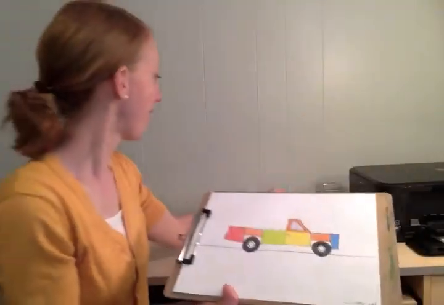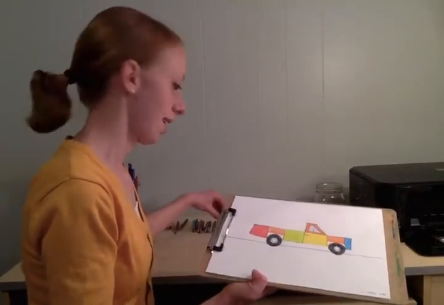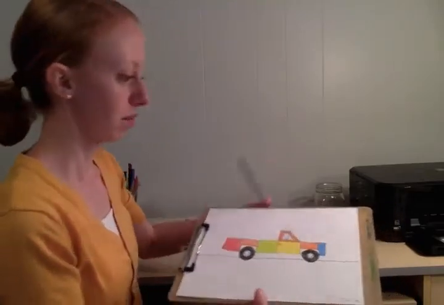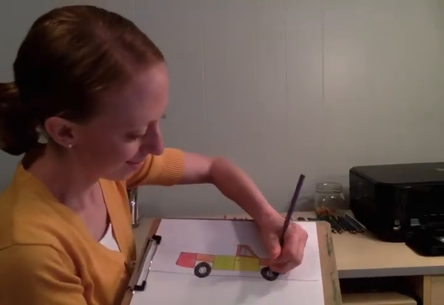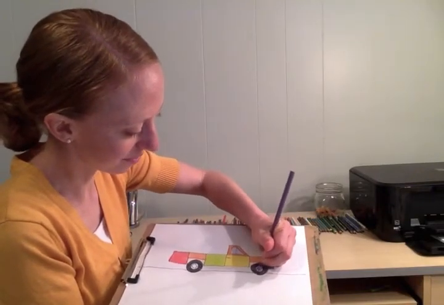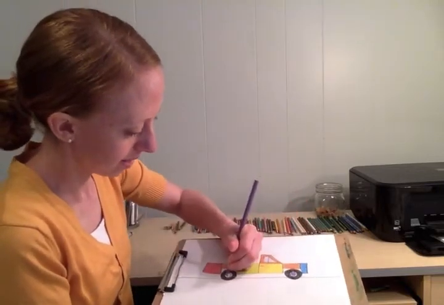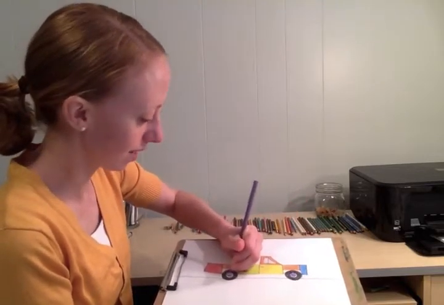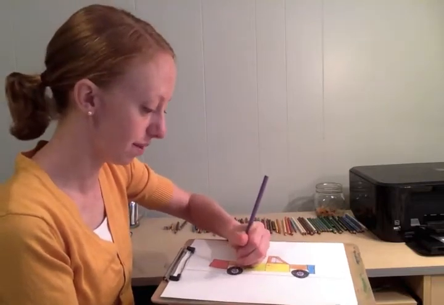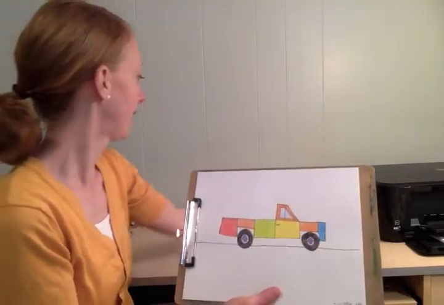Okay, then my hubcaps, let's see, I think I would like to do purple. Usually they're not purple, but I'm going to do that today, just for fun. I'm excited to see your trucks, how they turn out. I'd love to see a picture of those on our classroom site.